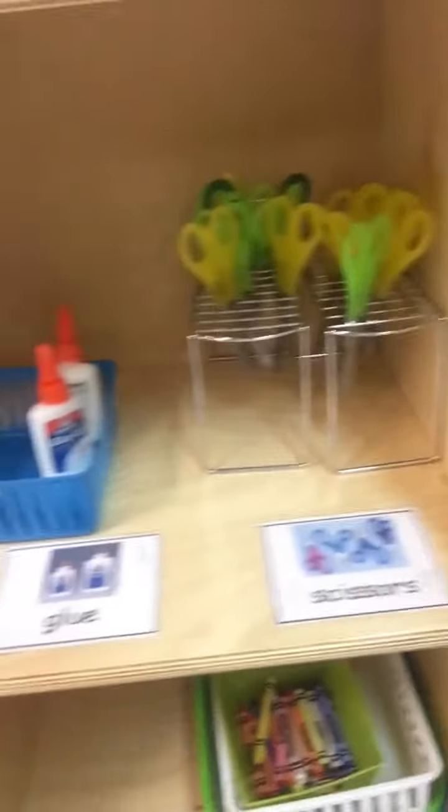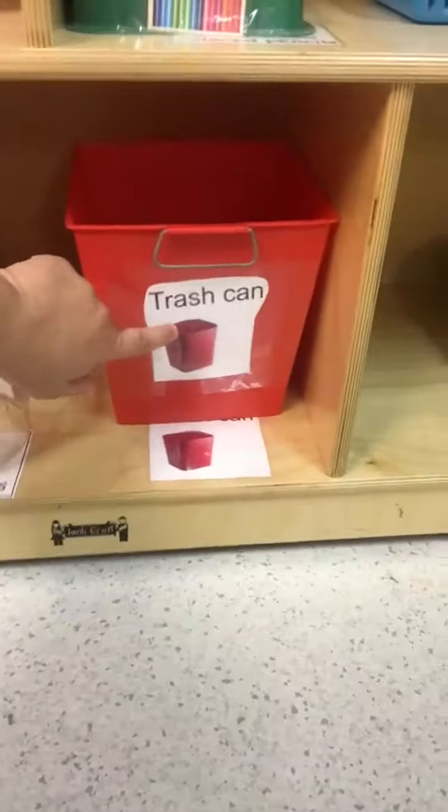This is my art center, and I have the label, I have a picture, and I have the words, and then I have the item. Now, some things have a picture and the word on the item, like the pencils and the trash can, and then the label is also there.